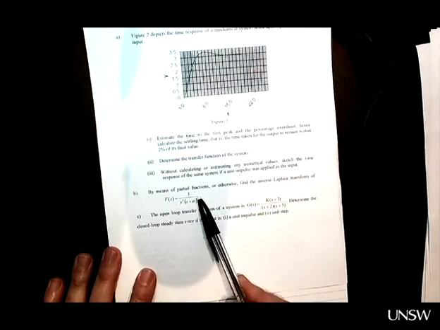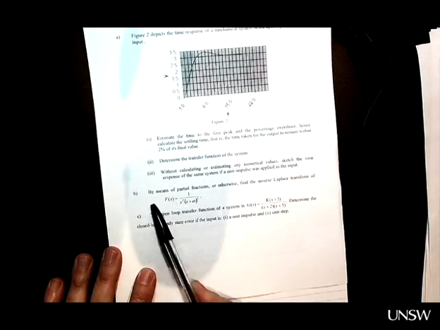Part B is purely an inverse Laplace transform using the partial fraction method. The question says, by means of partial fractions or otherwise, find the inverse Laplace transform of this function. Someone also asked me during the tutorial on Friday, what do you mean by otherwise? Well, there are clearly other ways, apart from partial fractions. I'm not sure that those ways are any shorter. But partial fractions, you should know.